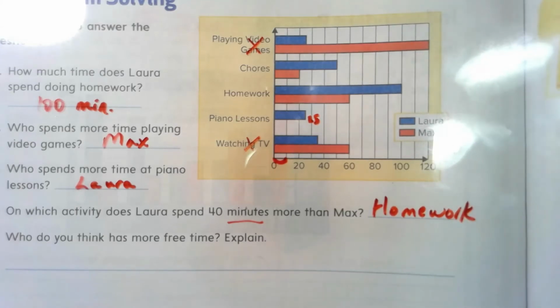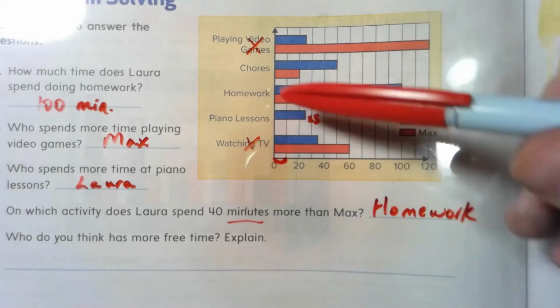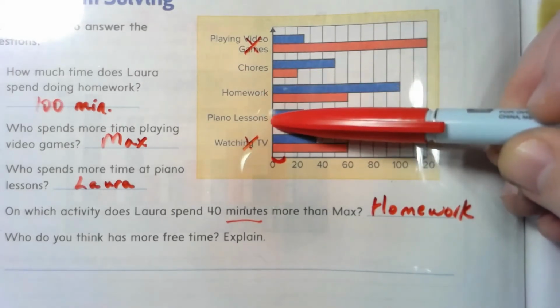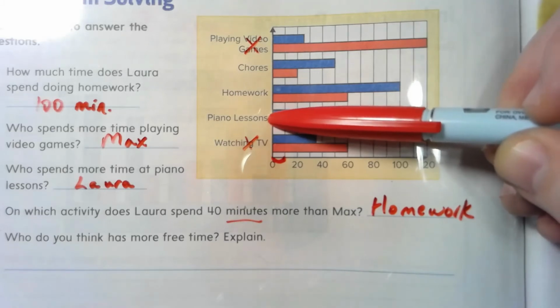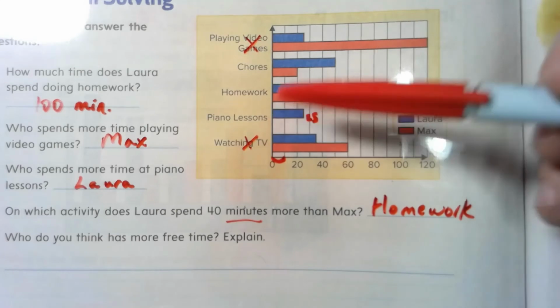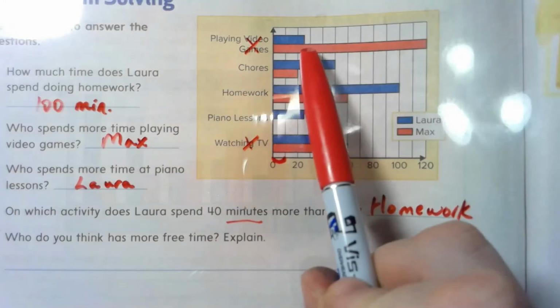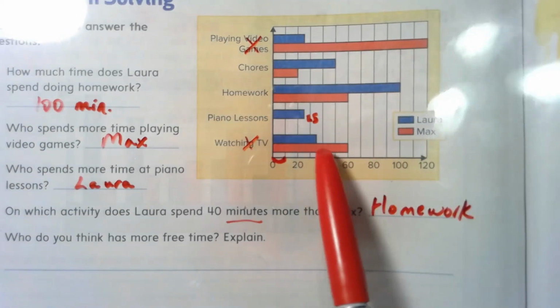Question 14 says, who do you think has more free time, and explain? Well, part of that depends on your definition of free time. But if you're considering free time to be leisure type activities that you can do when you don't have something else that you have to do. So we could think of chores, homework, and maybe even piano lessons as activities that you have to do, especially if your parents are paying for it. So playing video games and watching TV are leisure type activities that you can do at any time. I would call those free time activities, and the person who spends way more time on those leisure type activities is Max on both of them.